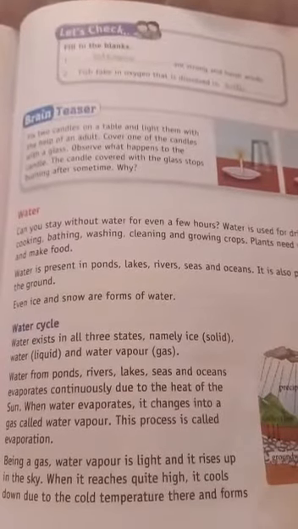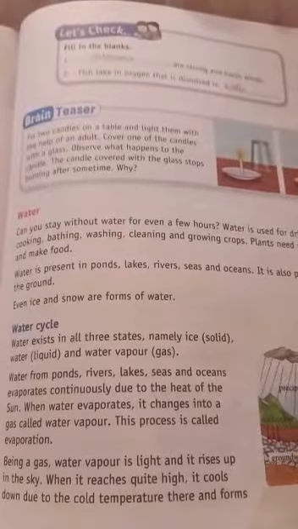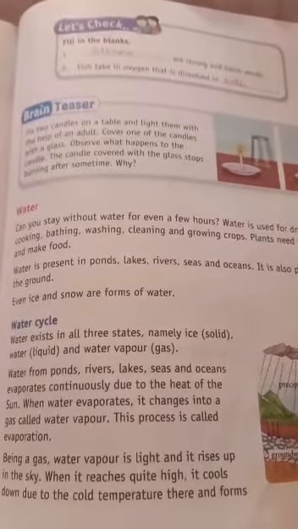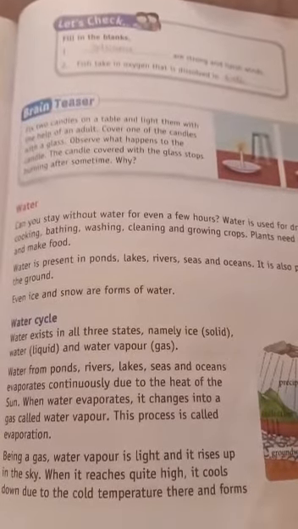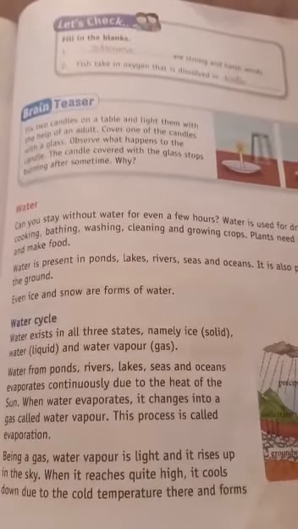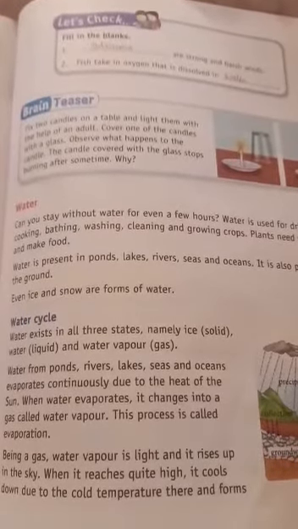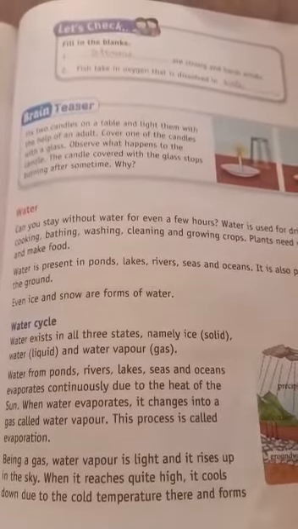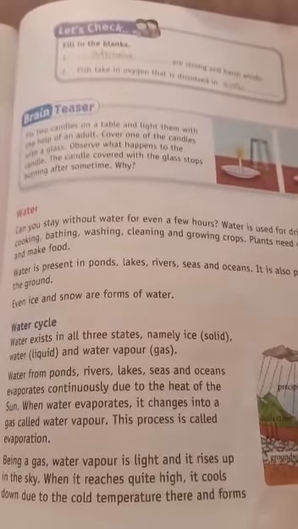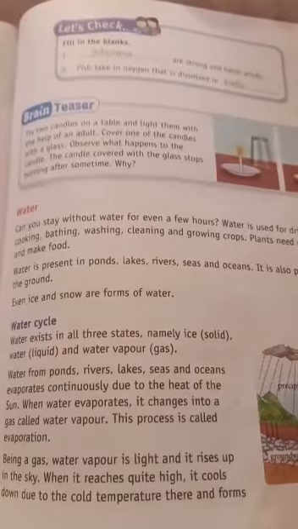Next, water. Let's see how water is important to us. We need water for various activities in our day-to-day life. All living things need water to live. So there is life on earth only because it has air and water. Water is present on the earth in ponds, lakes, rivers, seas and oceans.